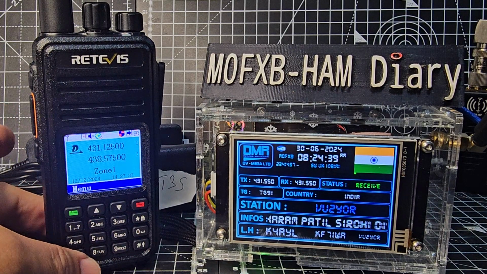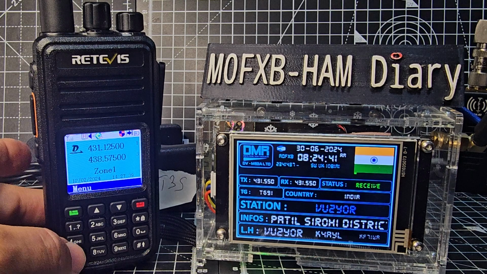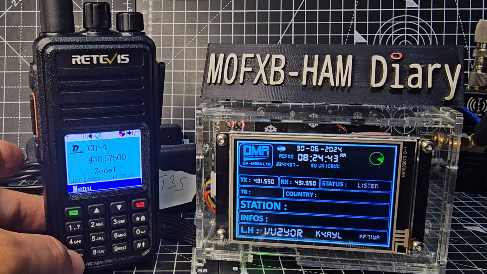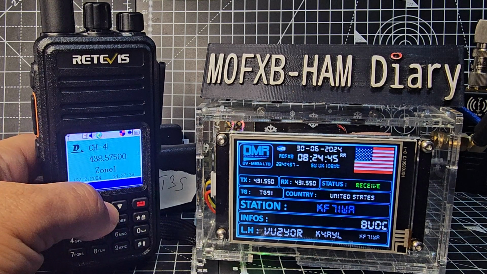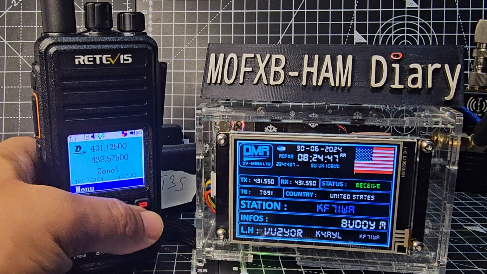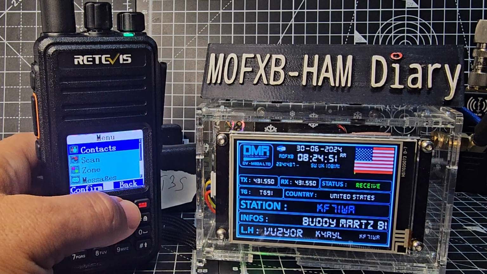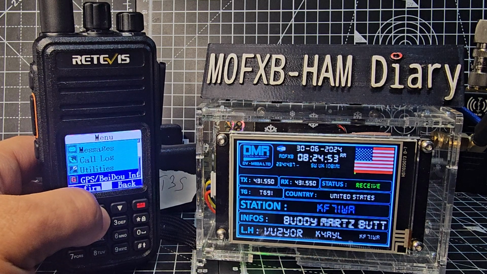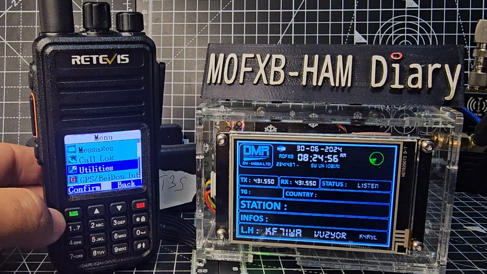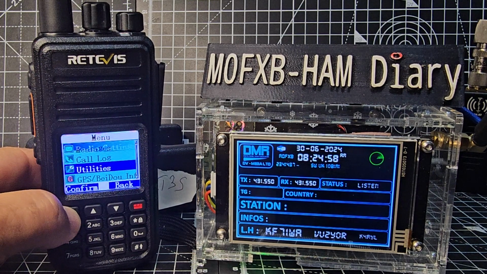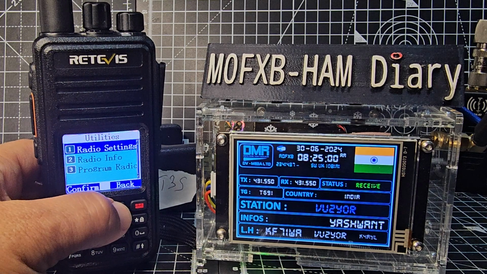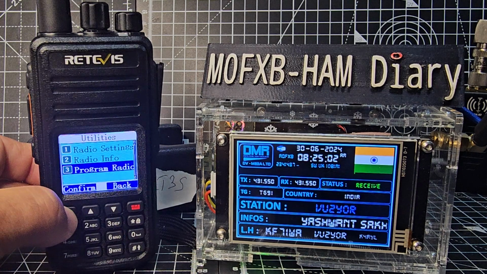Okay, it just said number 1 there. In channel mode, you can't type a frequency. You can only type a channel number, up and down. So what we're going to have to do is go to menu, then up to utilities, green button, confirm, and then down to program radio, confirm.